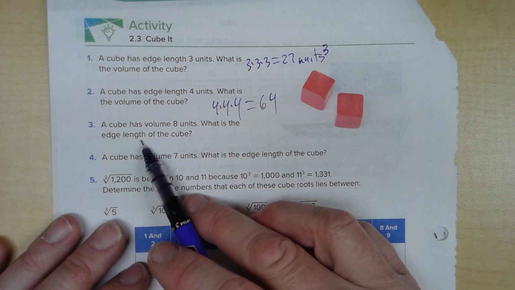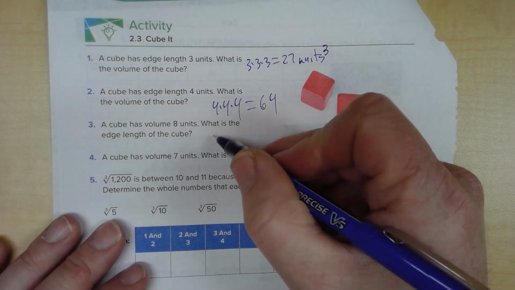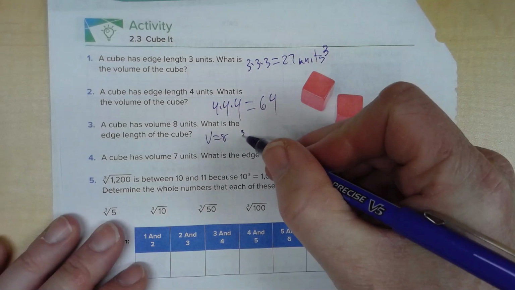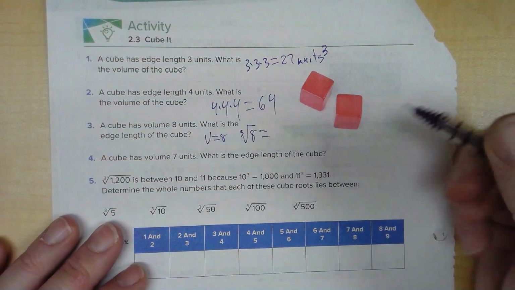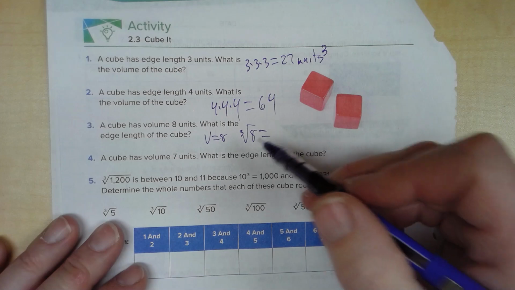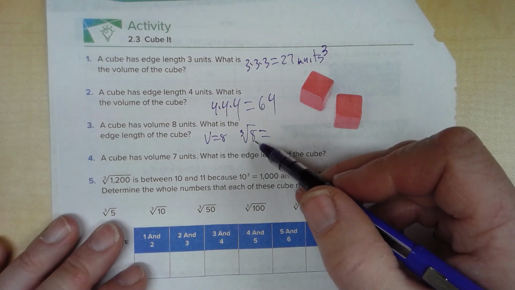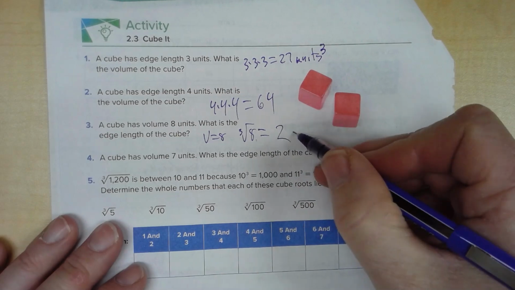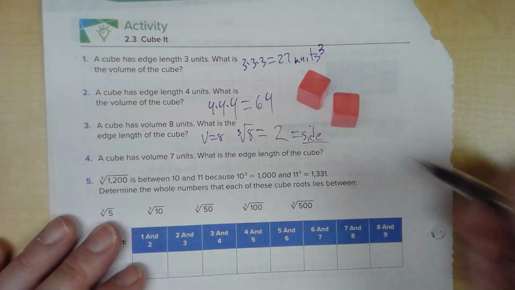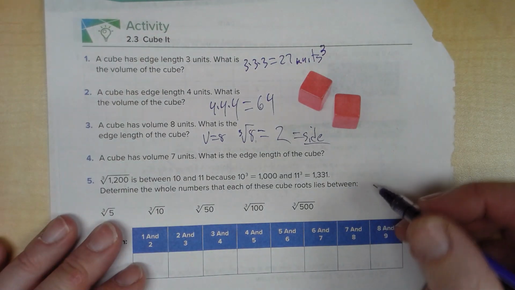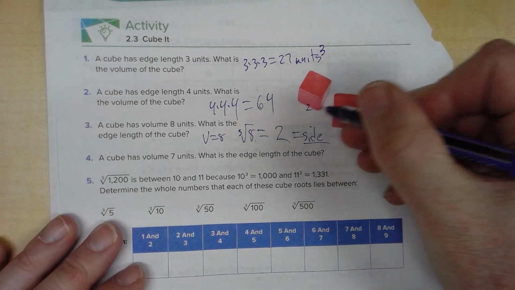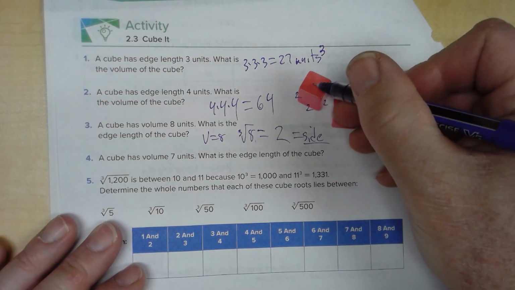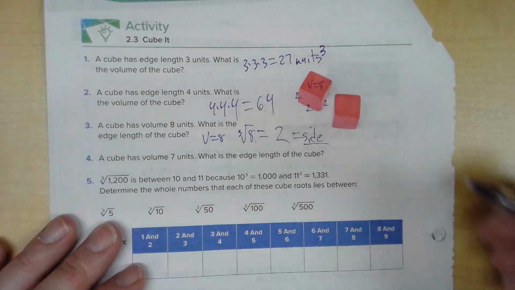Oh, so now we're going backwards. So if the volume is 8, the length of the side is the cube root of 8. Well, what is the cube root of 8? Well, 8 would be made up of a bunch of 2's, right? 2 times 2 times 2. So the side would be 2. So that's how that works. So if we labeled this 2 and this 2, and then a height of 2, 2 times 2 times 2, have a volume of 8.